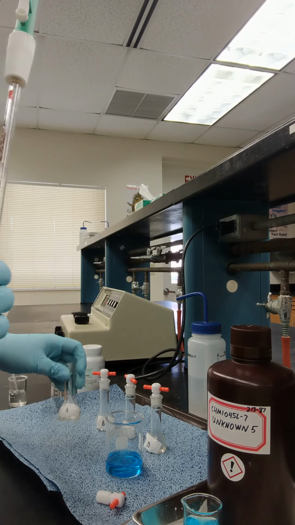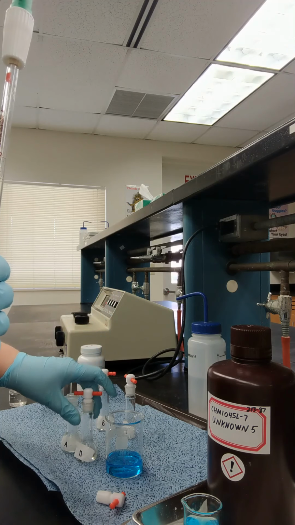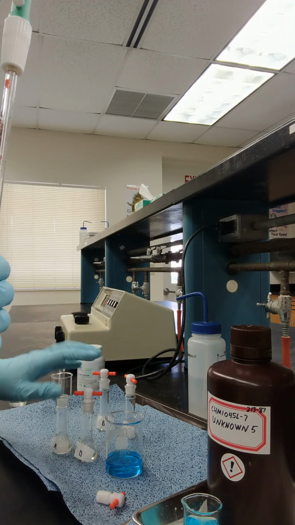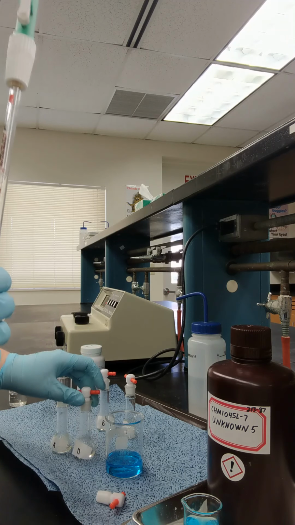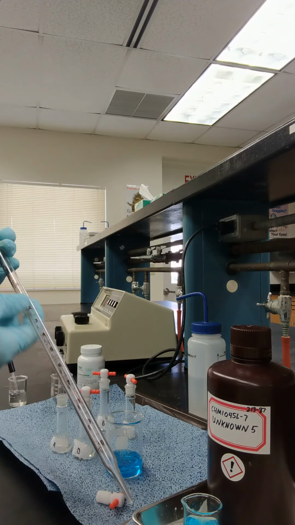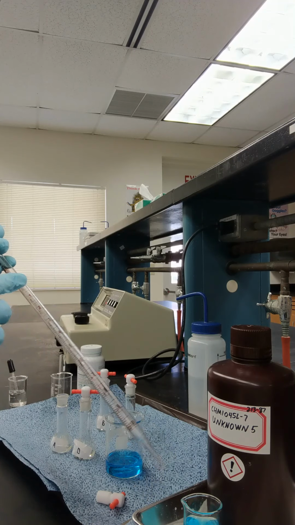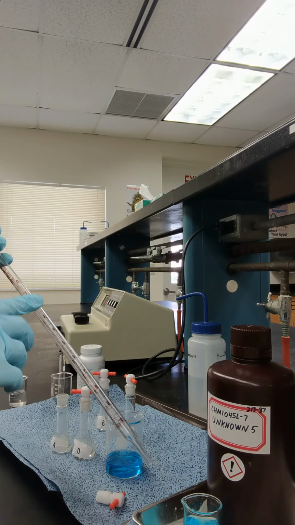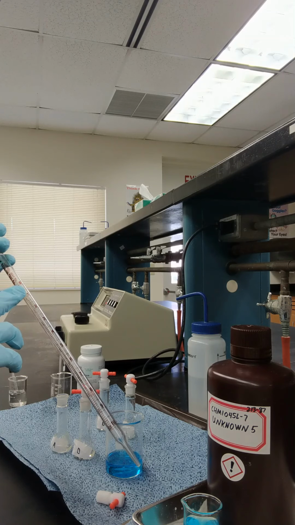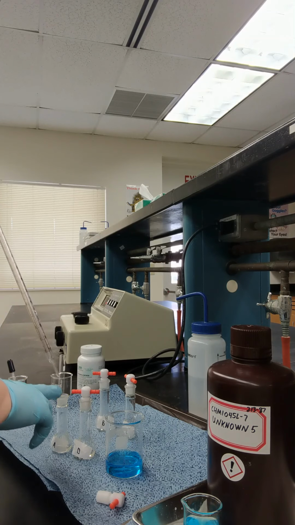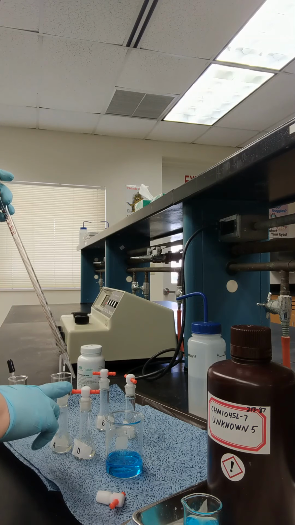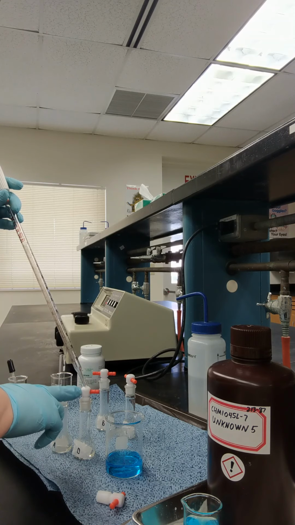So if I do standard A and standard D, that will be a total of 10 milliliters, 2 and 8. I'm going to fill this one all the way to 0 to have my 10 milliliters here. And then of those 10, I'm going to transfer 2 for standard A and 8 for standard D.